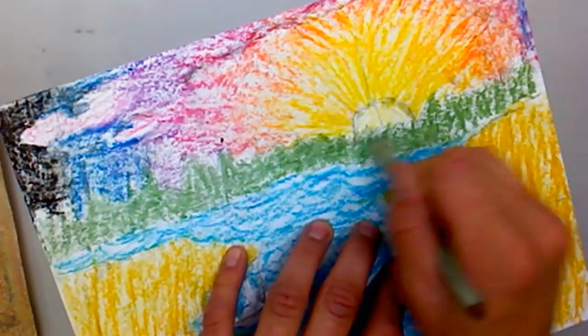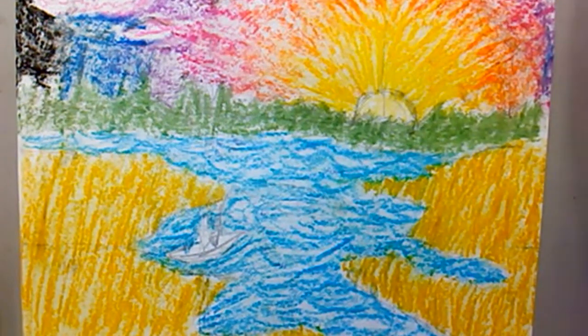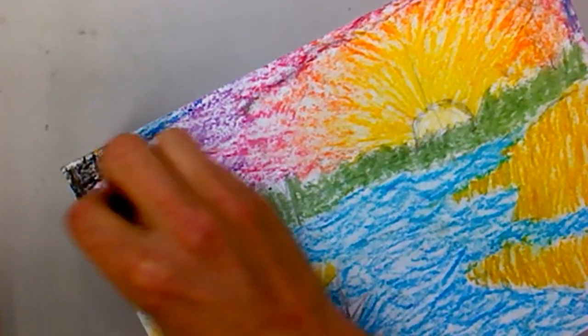I left the blending of the tree line to last, not for any particular important reason, but because I wanted to capture the contours of the other 2 areas.